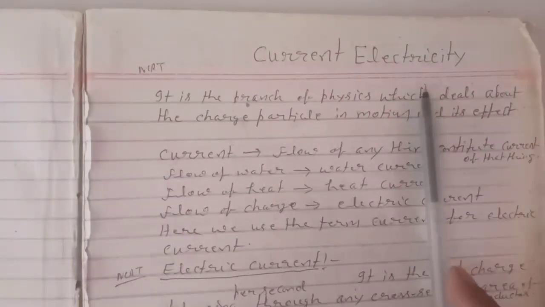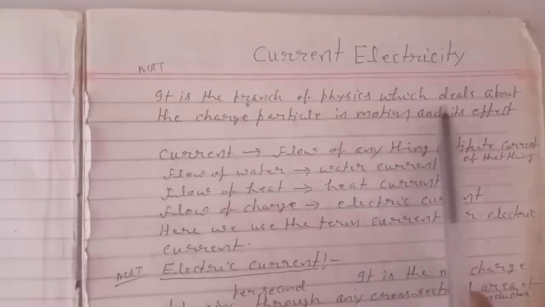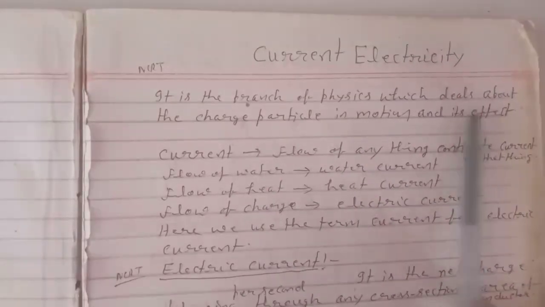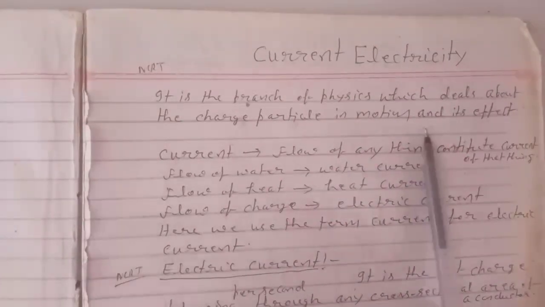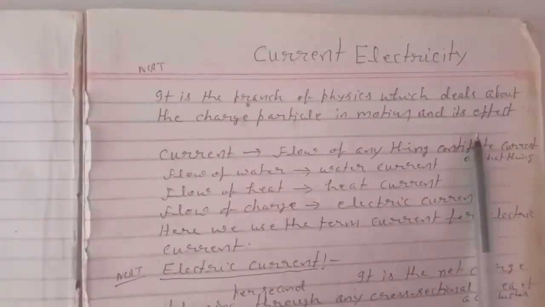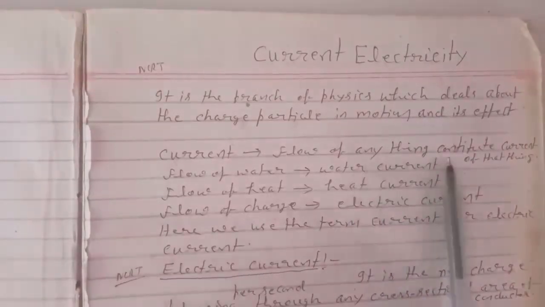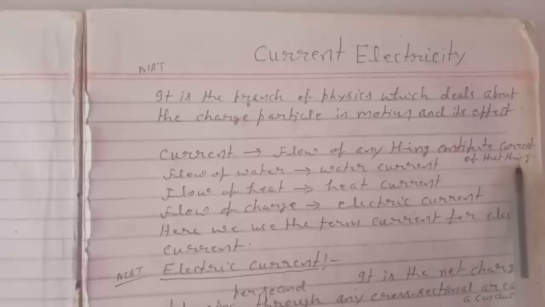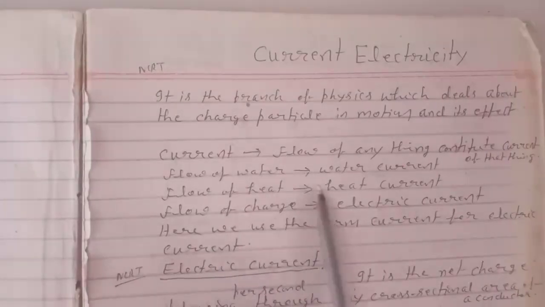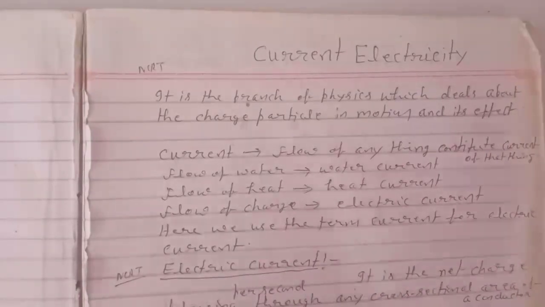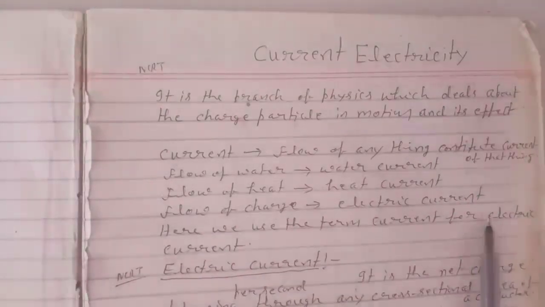Current electricity. It is the branch of physics which deals with charged particles in motion and their effect. Flow of anything constitutes current of that thing. For example, flow of water is water current, flow of heat is heat current, flow of charge is electric current. Here we use the term current for electric current.